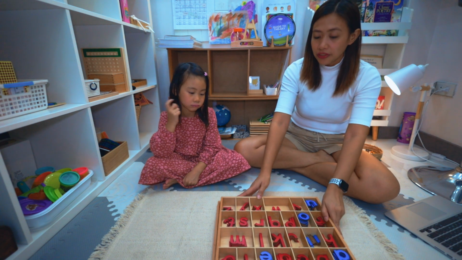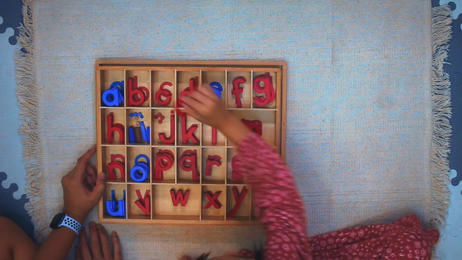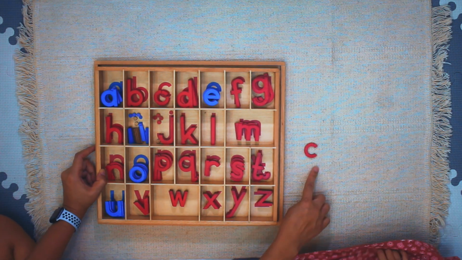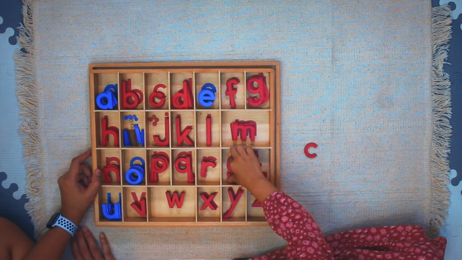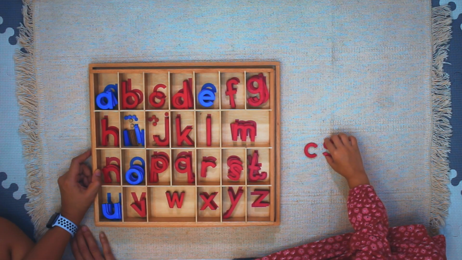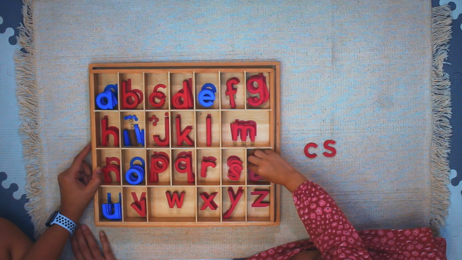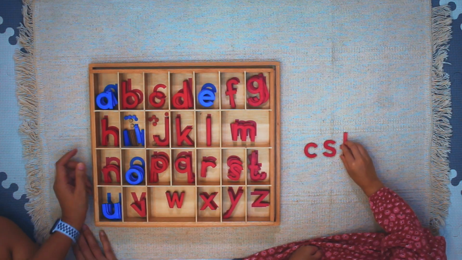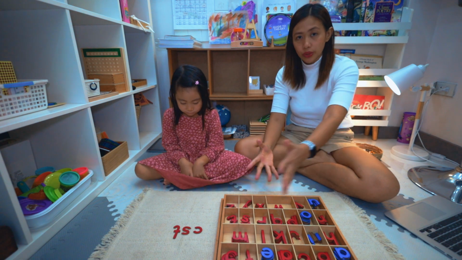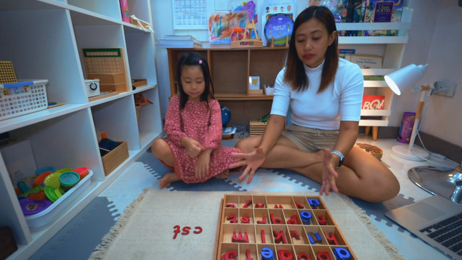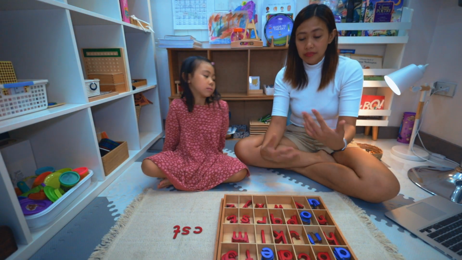So first, Kiara, can you find K? K. Can you find K? Okay. This is K. Can you find S? S. Alright, so that's... Can you find T? T. Alright, so you can work on that first until ma-familiarize sila dun sa order ng alphabet, ng sound inside the box. At the same time, mas maging confident sila to use the material.